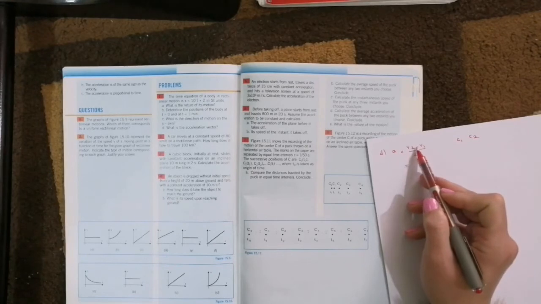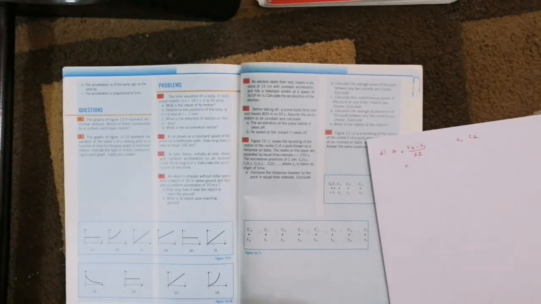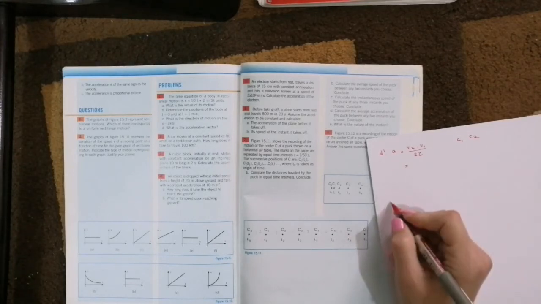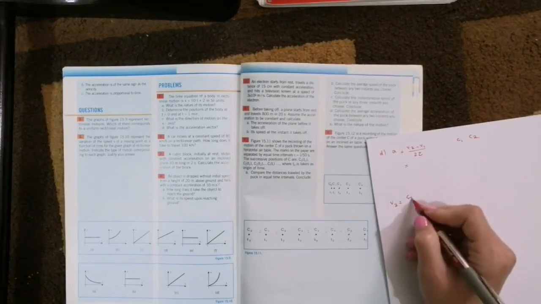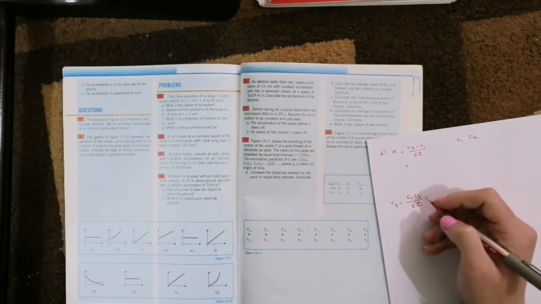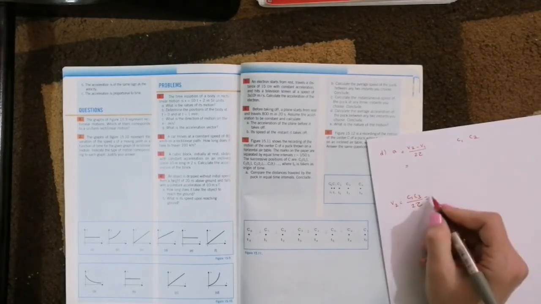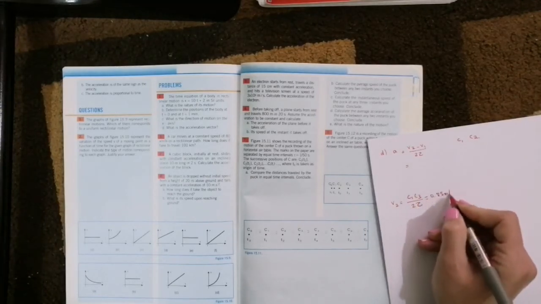So we have to have v2, which is the instantaneous speed at C2, and v1, the instantaneous speed at C1. Let's calculate them. v2 equals C1C3 over 2 tau, which is equal to 0.85. We have calculated it previously.